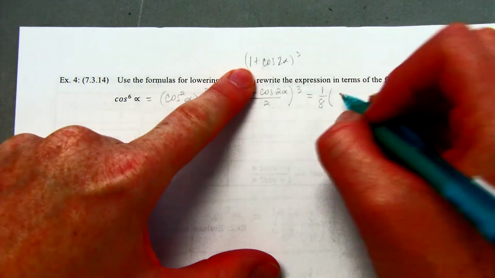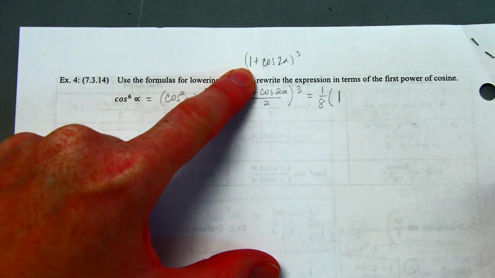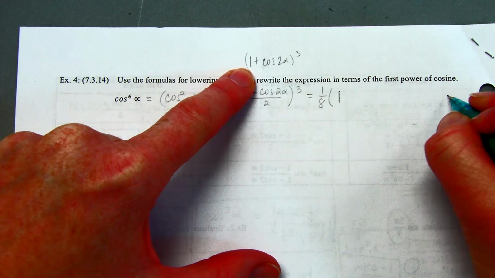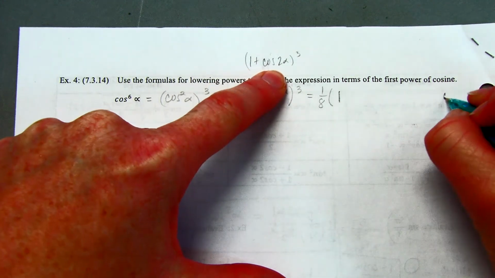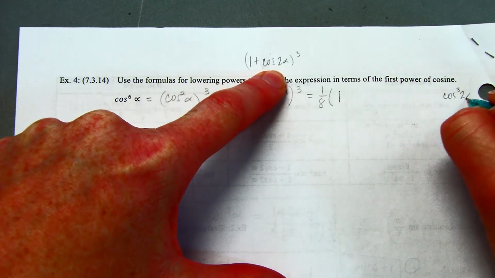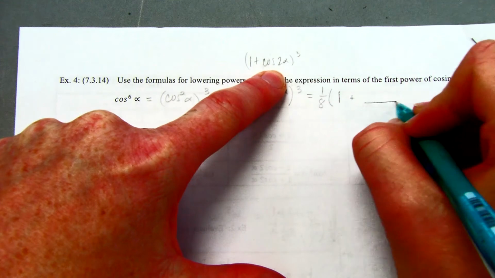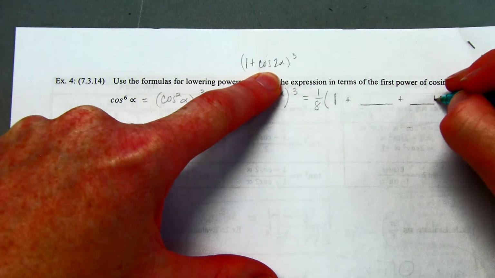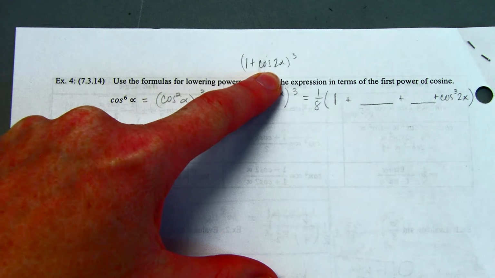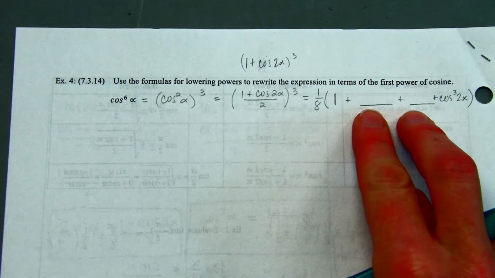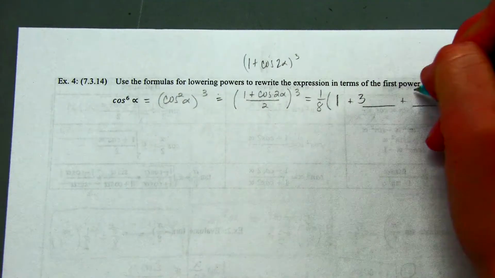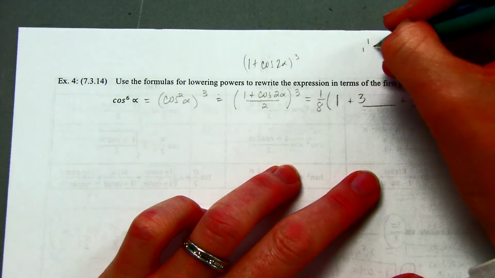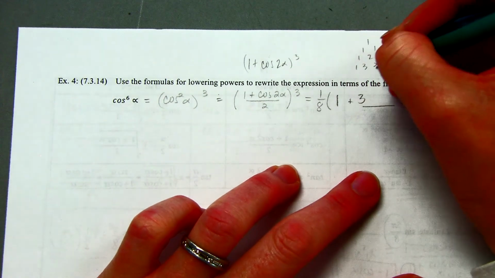So the first term is 1 cubed. And the last term is going to be cosine cubed 2x. And because this is plus, I've got plus in all terms here. What are the coefficients of these next 2 terms? 3 and 3. So from Pascal's triangle, right here.